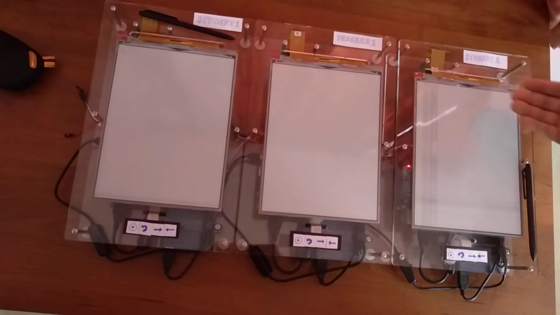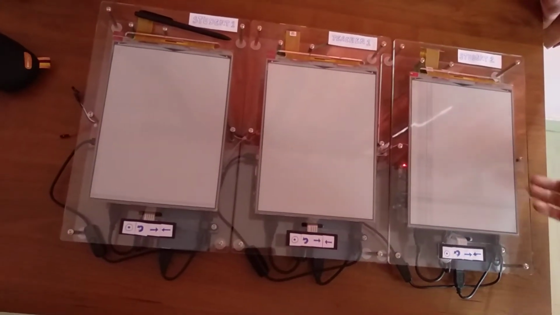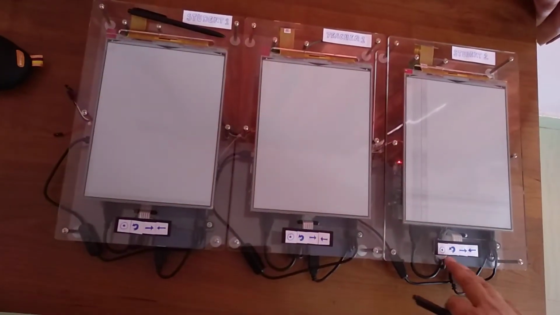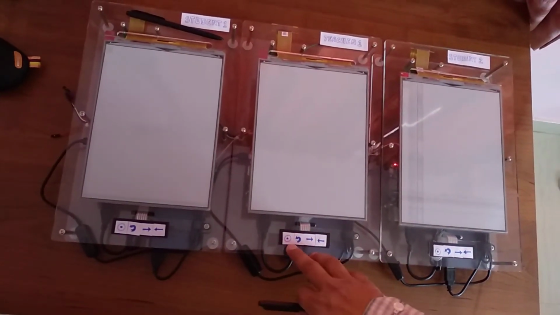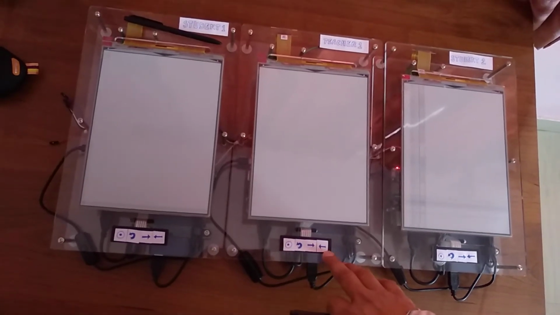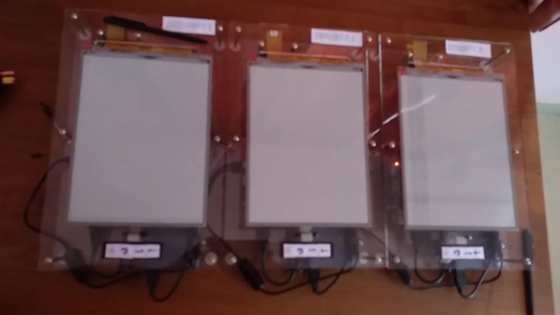What we have here is an EPD screen from E Ink, and behind it we have the sensor from Wacom. We have only 4 buttons. This is a shutdown button, this is a go back button, this is page up, and this is page down. So let's start the demo.